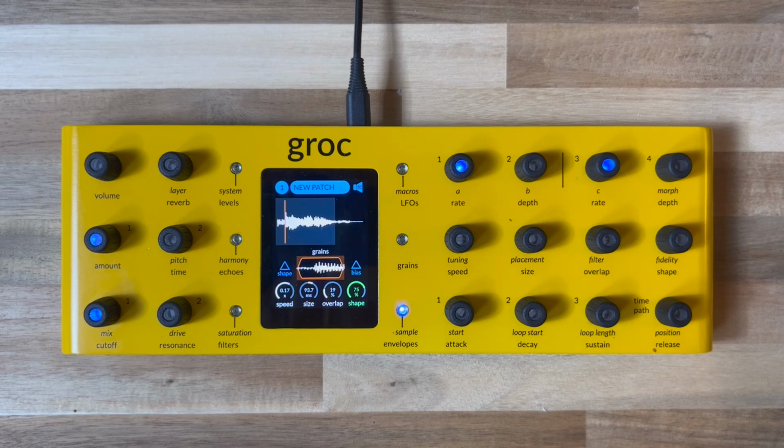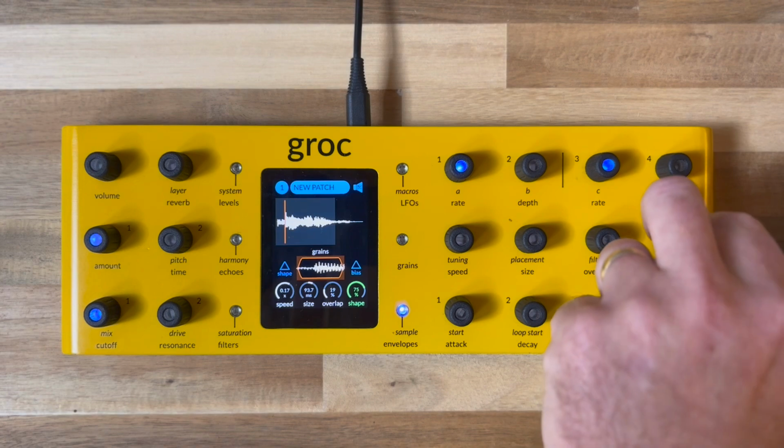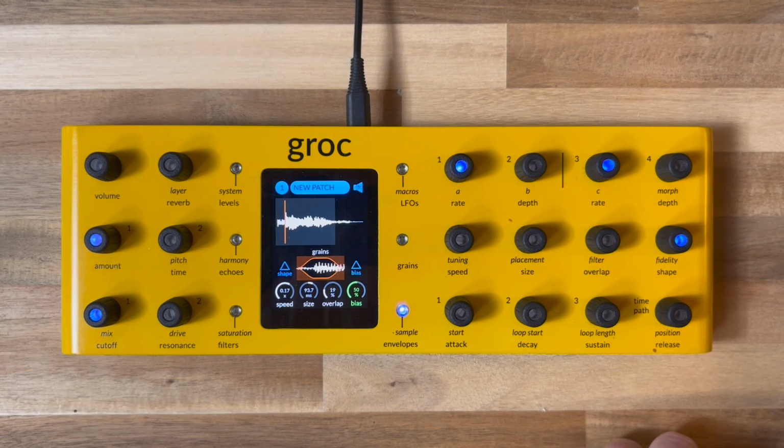Now each of these 4 parameters has a secondary function accessed by depressing the encoder. For the shape encoder, the secondary function will bias the grain shape toward the front or back edge.